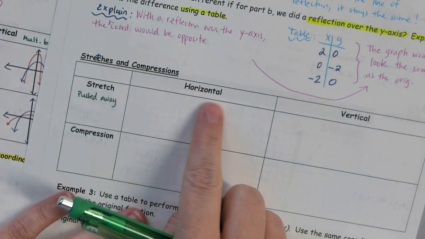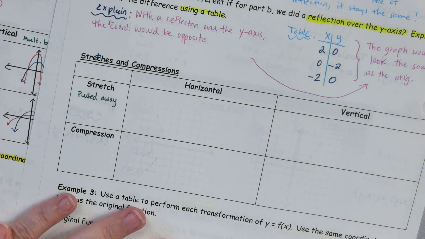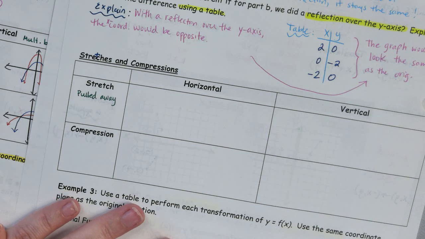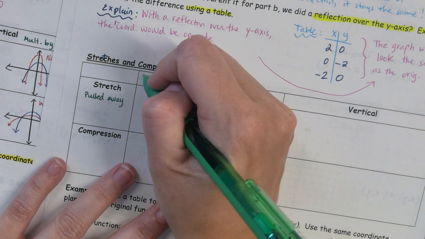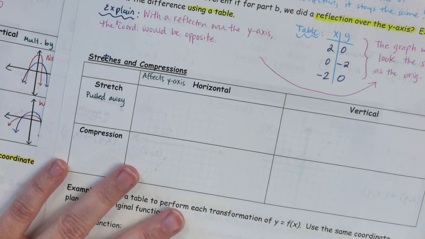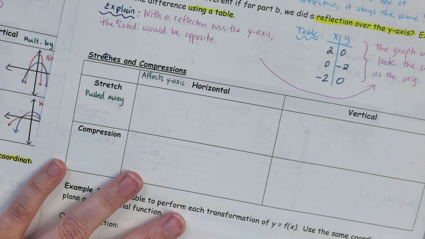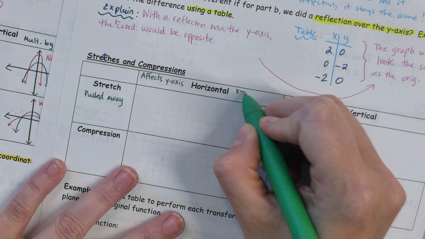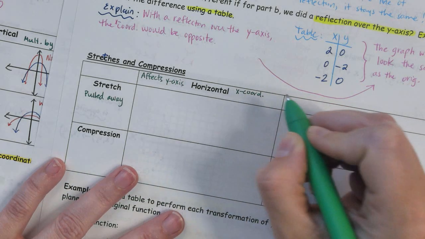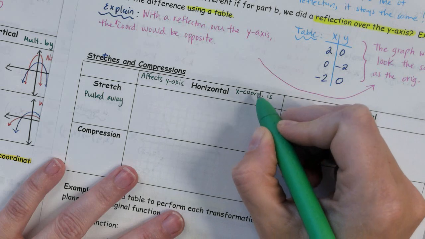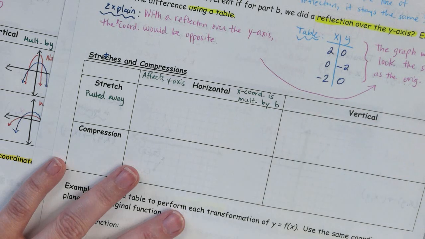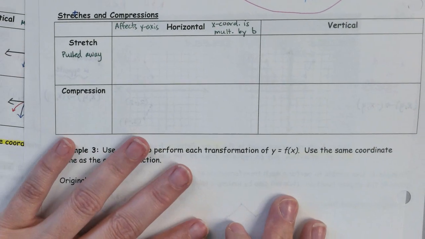So we're going to think about what happens to the graph when we stretch. What happens to the points is the points are being pulled away. Now for something that is horizontal, these are actually going to be affecting the y-axis. But it's the x-coordinates where we're applying a multiplier. The x-coordinate is going to be multiplied by some constant value. For this particular rule, it is called b.